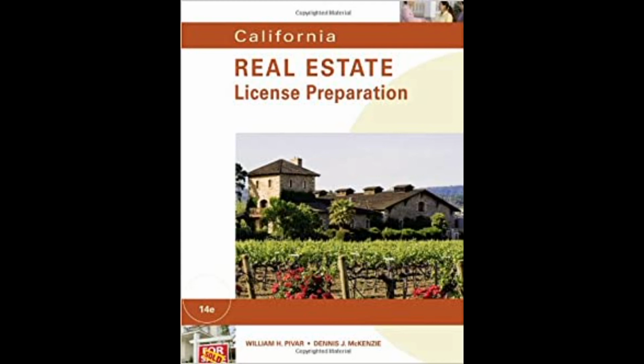CalBRE performs many functions in addition to regulating the business activities of brokers and salespersons. Through the Real Estate Education and Research Fund, research in land use and real estate development is made possible at both public and private universities and research entities throughout the state. The fund is financed by a fixed percentage of license fees.